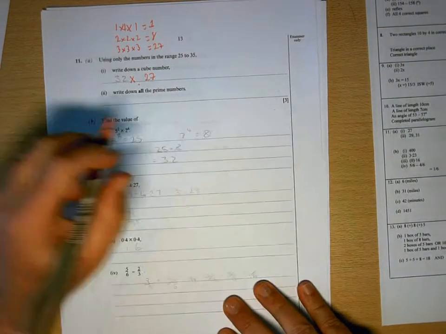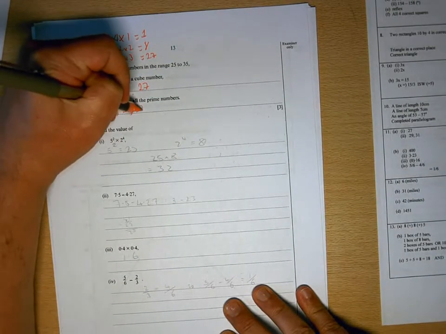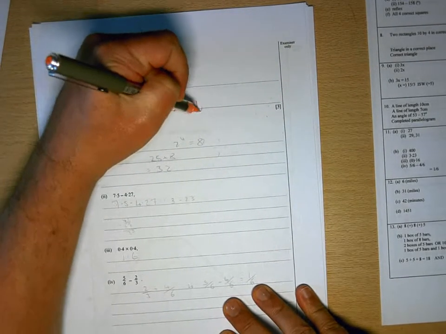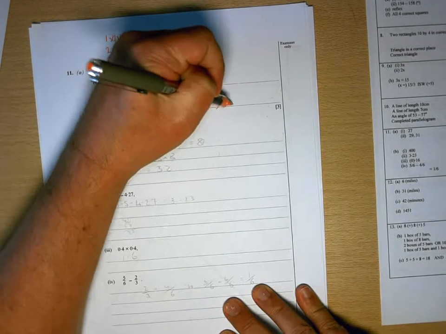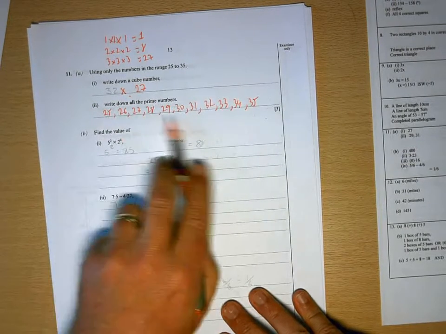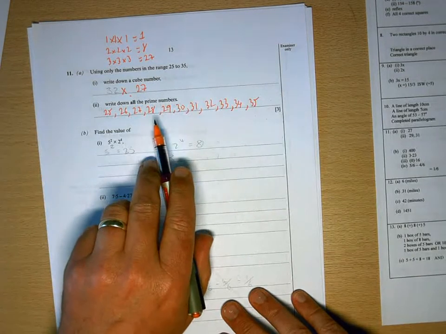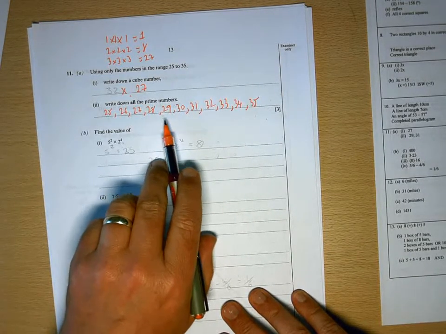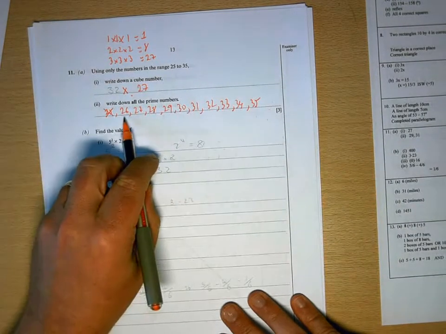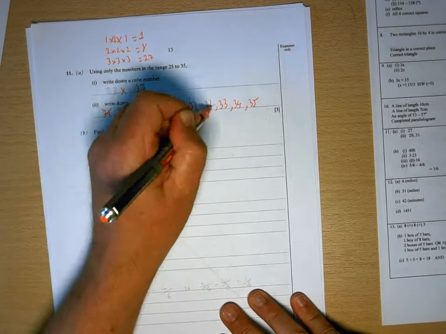And then prime numbers, let me just remind you then, let's list these numbers. 25, 26, 27, 28, 29, 30, 31, 32, 33, 34, and 35. So those are all the numbers. Prime numbers are numbers that only themselves and 1 are factors. That means that only themselves and 1 divide into them. Well, 25 isn't, because 5 goes into it. Any even number there isn't going to be prime because 2 goes into it. So we can get rid of all the even numbers.